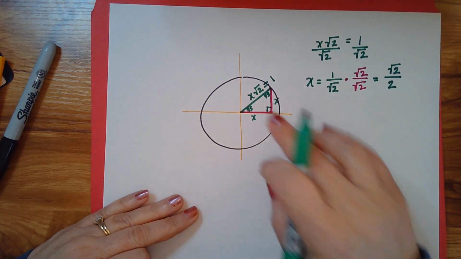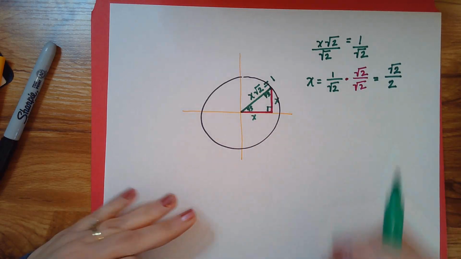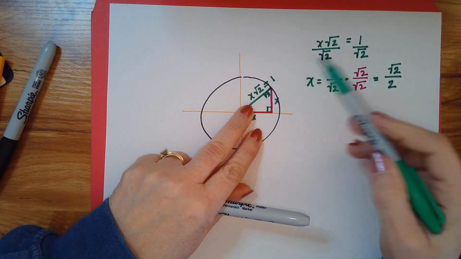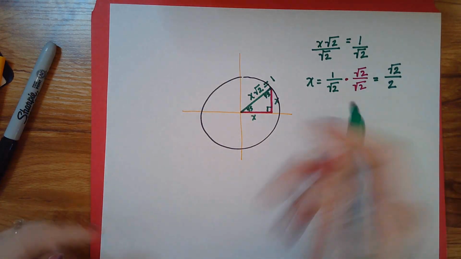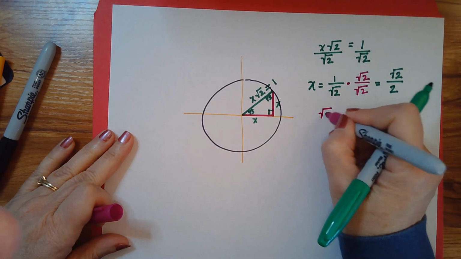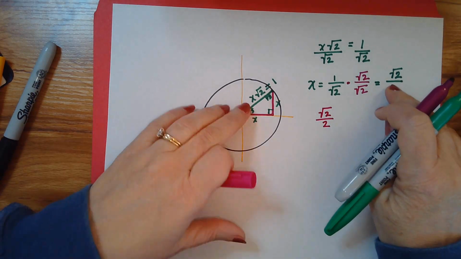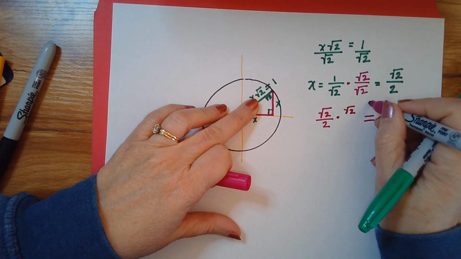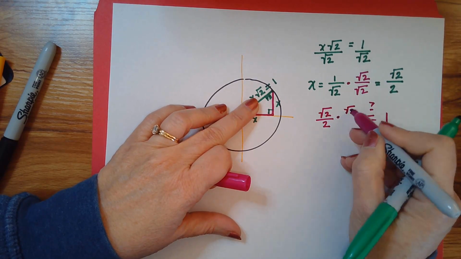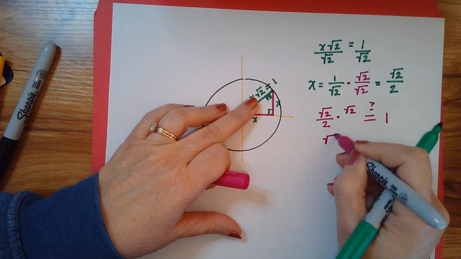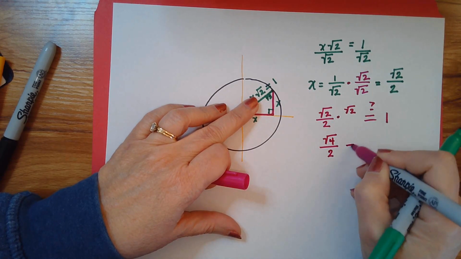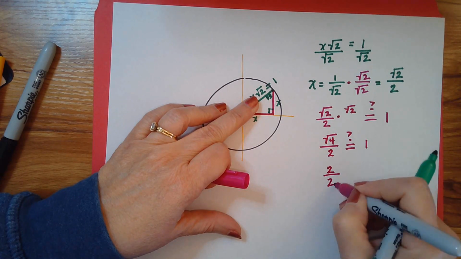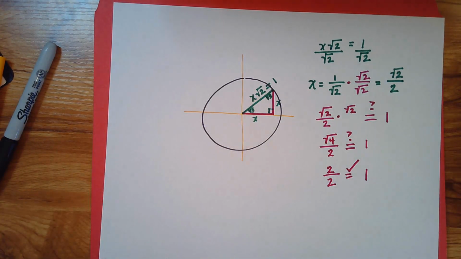That is the length, or that is the value of x. Root 2 over 2 times root 2 would give me 1. Let's just prove that to ourselves. Root 2 over 2, that's our x value, times root 2. Does that give me 1? Well, root 2 times root 2 would be root 4 over 2. Does that equal 1? Well, the square root of 4 is 2, so 2 over 2 does indeed equal 1.